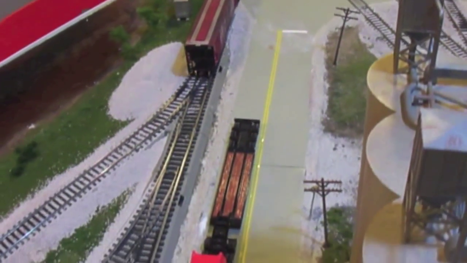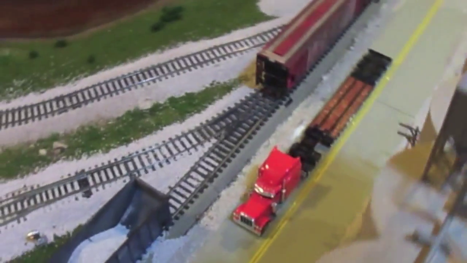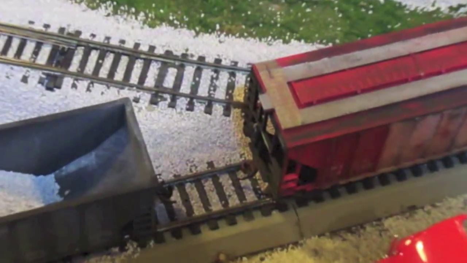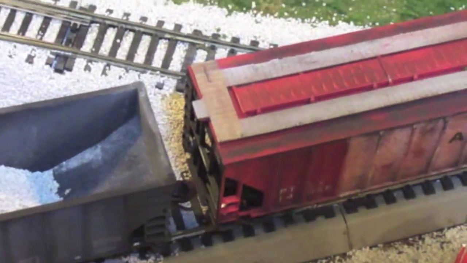So you can see some of the ballast here actually isn't finished, so I've got to do that at some point. Oops. Alright, so now we're coupled.